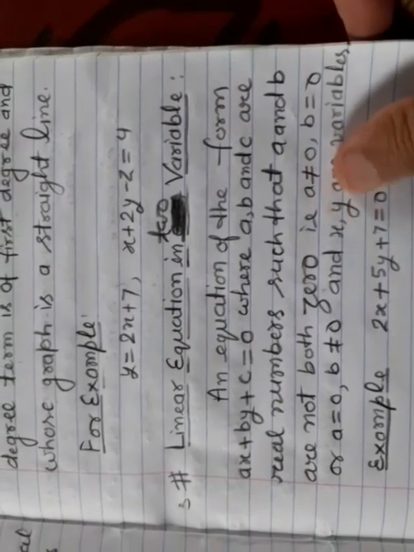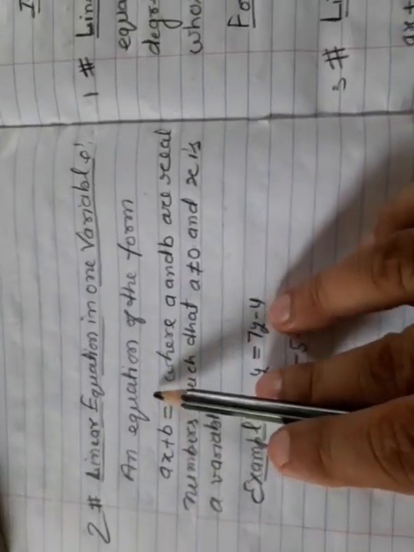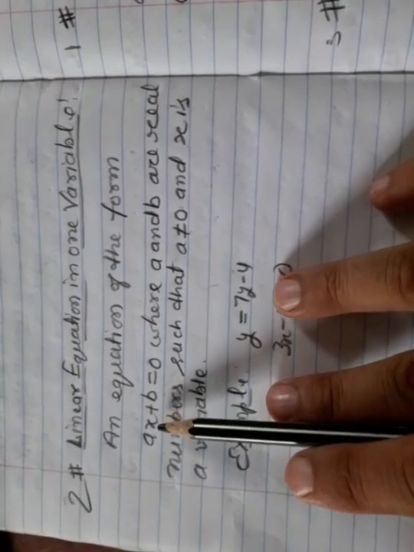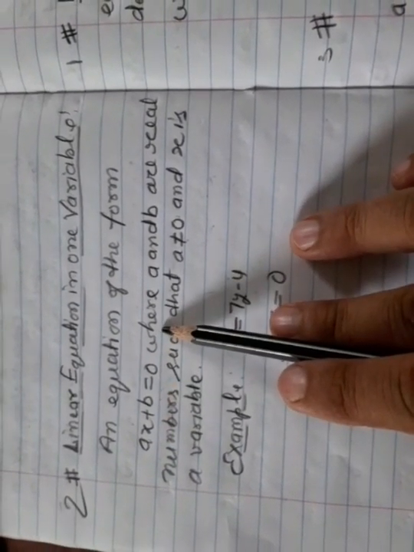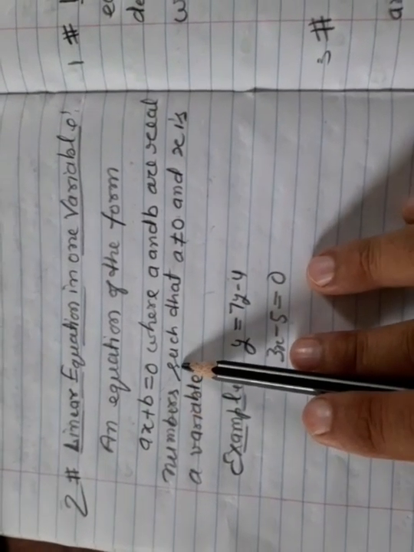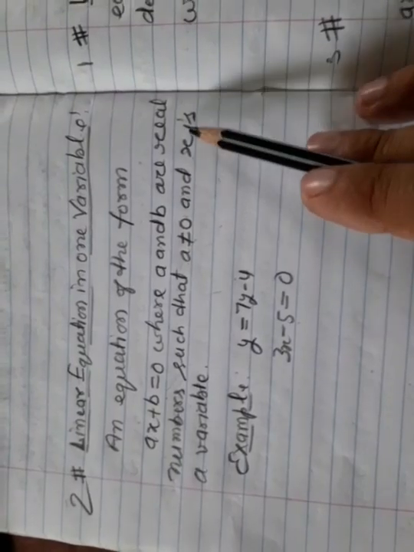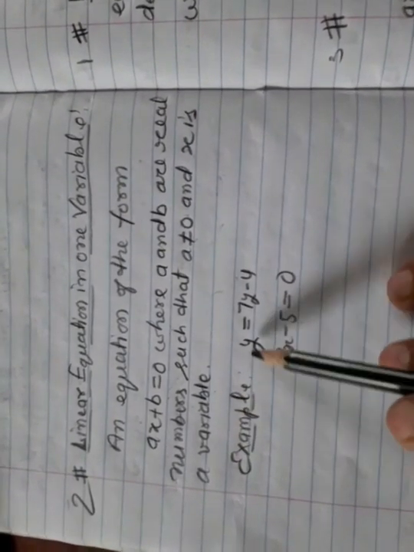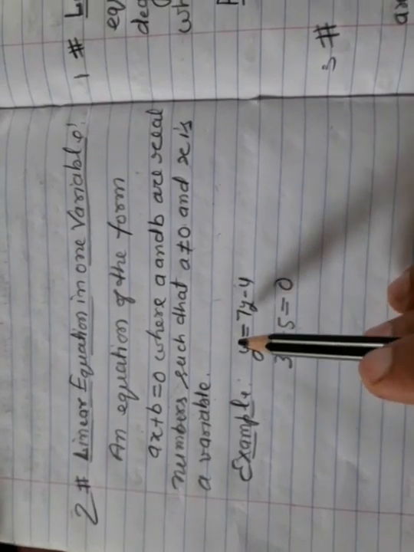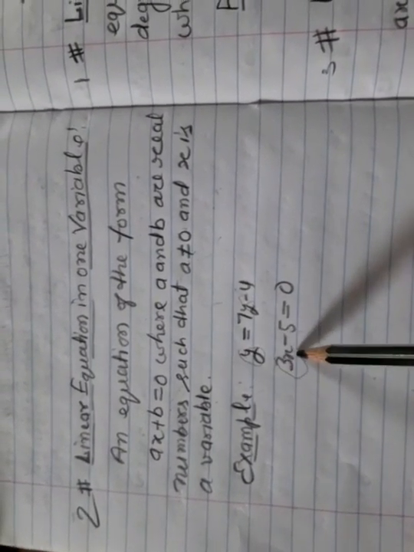Clear? Now we look at linear equation in one variable, an equation of the form ax plus b is equal to 0, where a and b are real numbers such that a does not equal 0 and x is a variable. Clear? Here is one variable: y is equal to 7y minus 4, and here 3x minus 5 is equal to 0. Only one variable y, and here only one variable x. Clear?